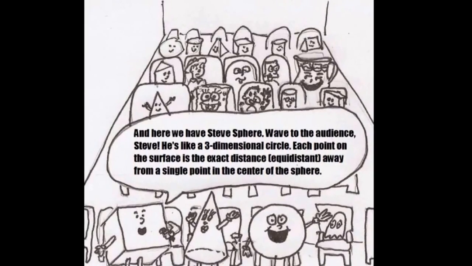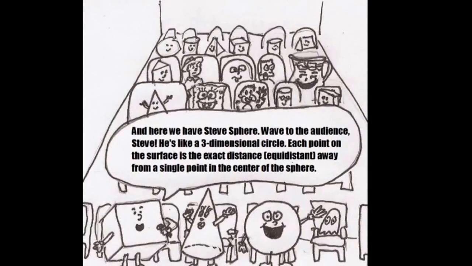And here we have Steve the sphere. Audience, can you label Steve? He's a sphere. Looks like it's just a circle, but he's supposed to be three-dimensional. So if you would like, you can draw the circle that forms the cross section. It makes him look three-dimensional. Wave to the audience, Steve. He's like a three-dimensional circle.